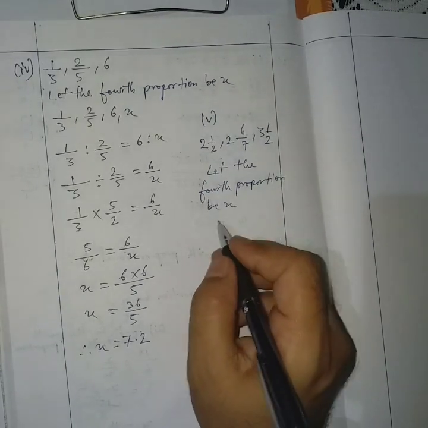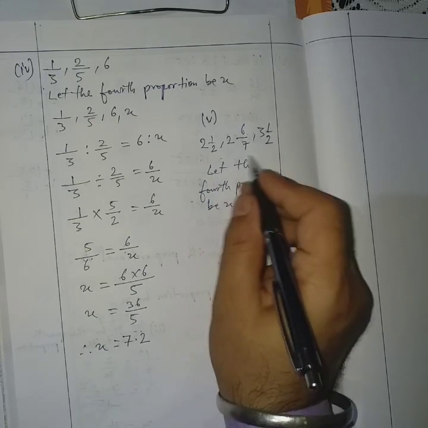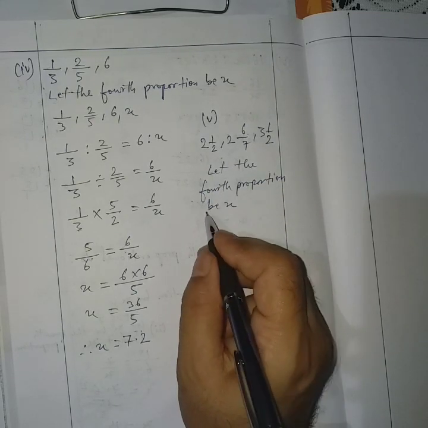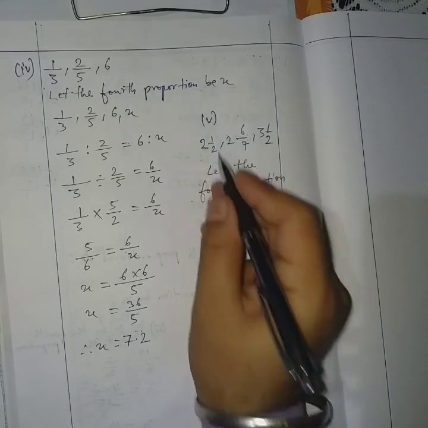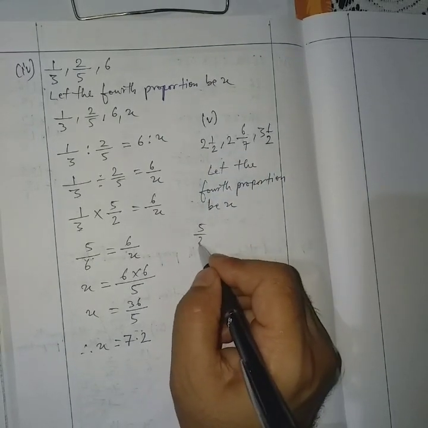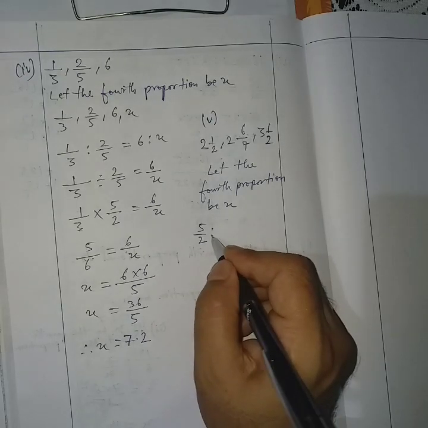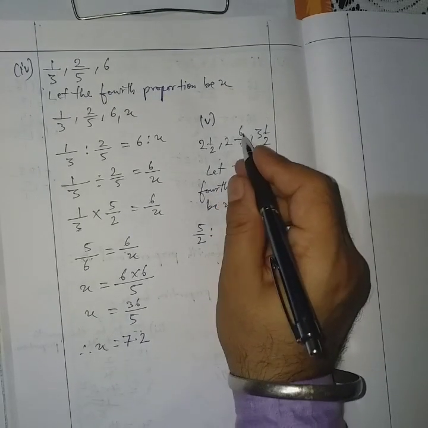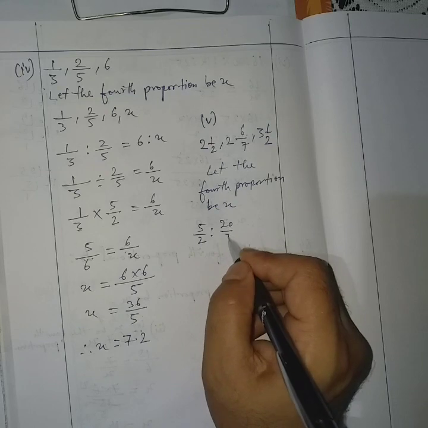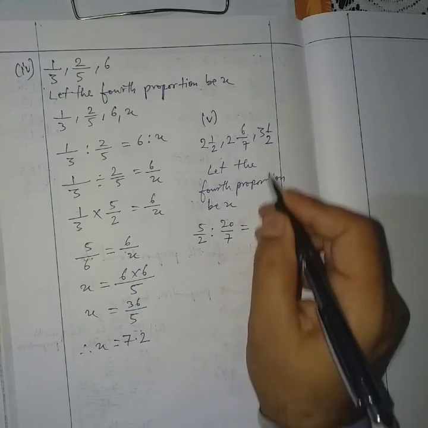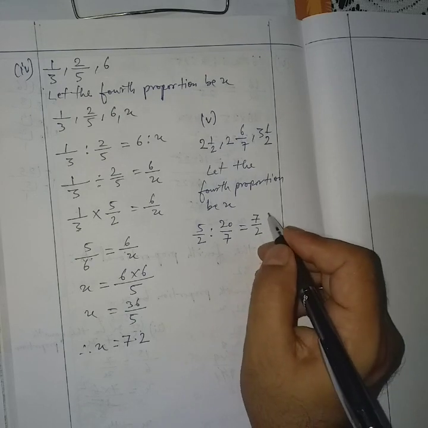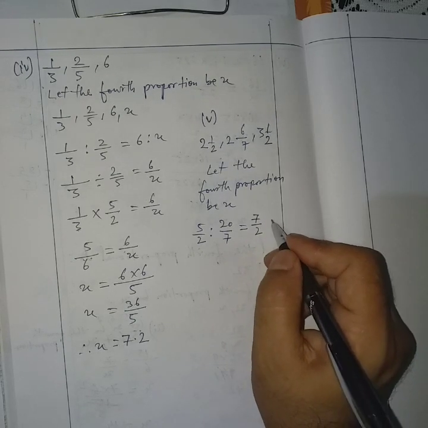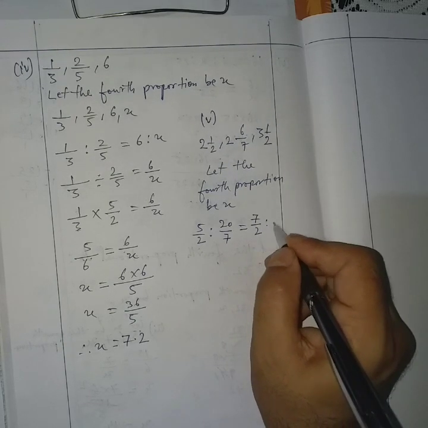Then if these are in proportion, we can write the simplified form of this one. 2 twos are 4 plus 1, 5 by 2 is to 7 twos are 14, 14 plus 6, 20 by 7 is equal to 3 twos are 6, 7 by 2 is to x.